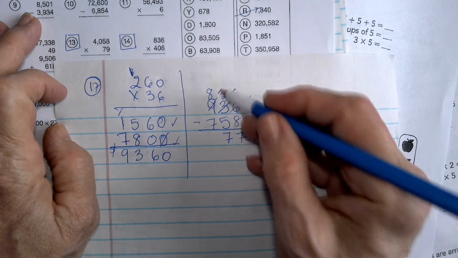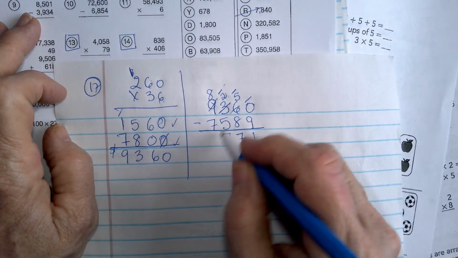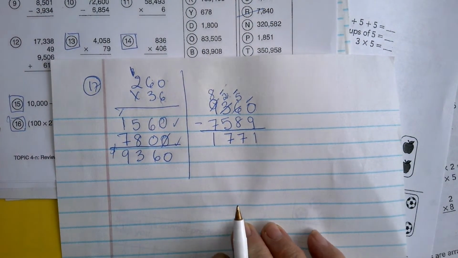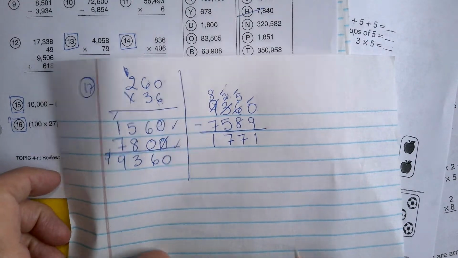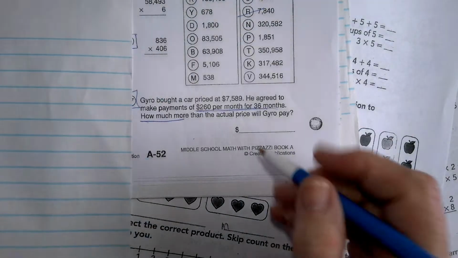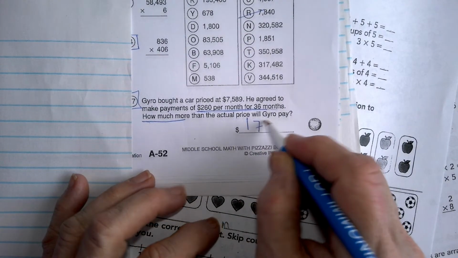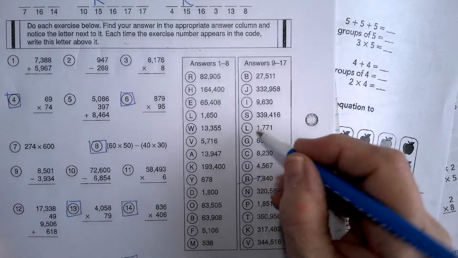So that's going to be 7. That's it. So making the payments, he has to pay $1,771 more, but spread over 3 years, that's not bad. That's like, if I divided that, it might be $70 a month extra. That's okay. Anyway, so the answer is, how much more does he pay? 1,771. And it is right here.